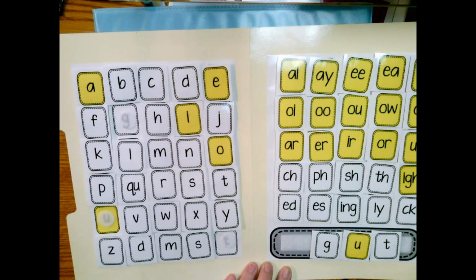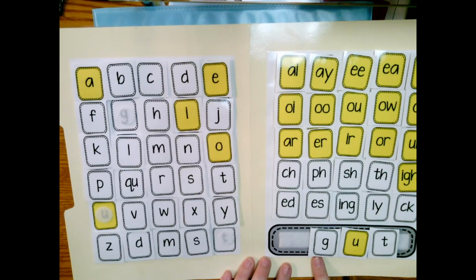Now I want you to change gut to the word jut. Jut. The letter that makes J, and it's not going to be G. Sometimes G makes J, but it's not going to be G this time. Change this word to the word jut.